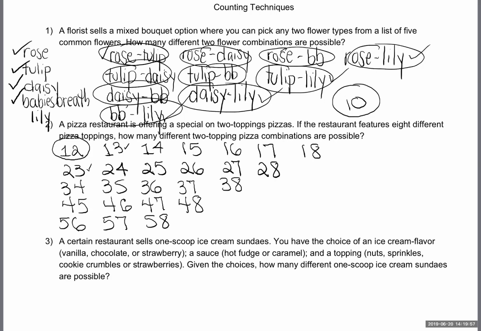If you weren't organized, you would really struggle with this. But if you can go in a logical order, you'll be fine. So what's... I ran out of room. I'm going to come over here and write on the right. But what's the next one you should see?